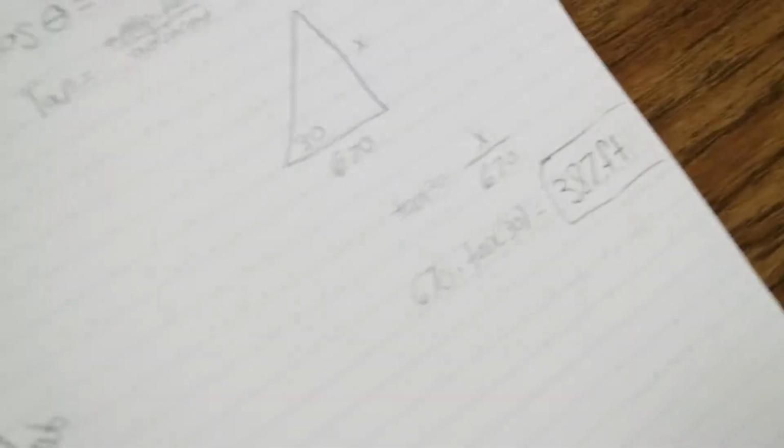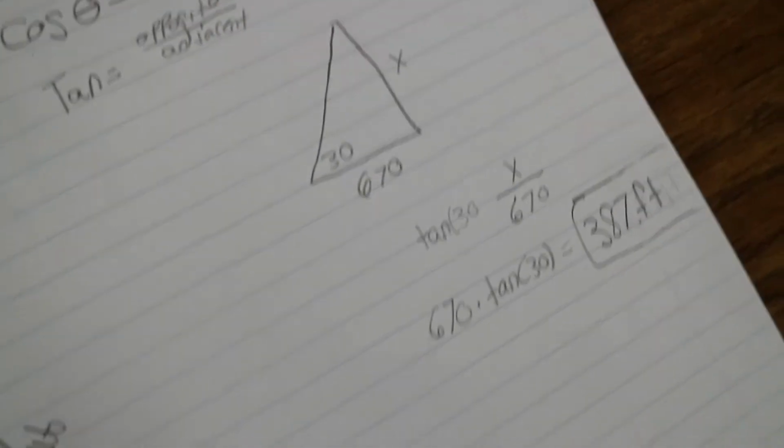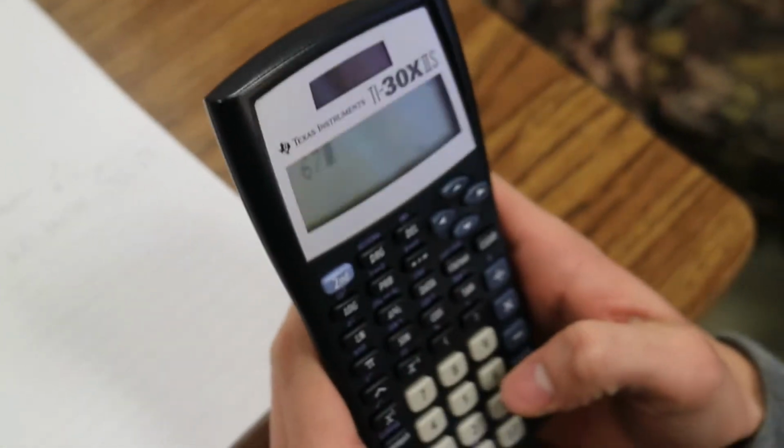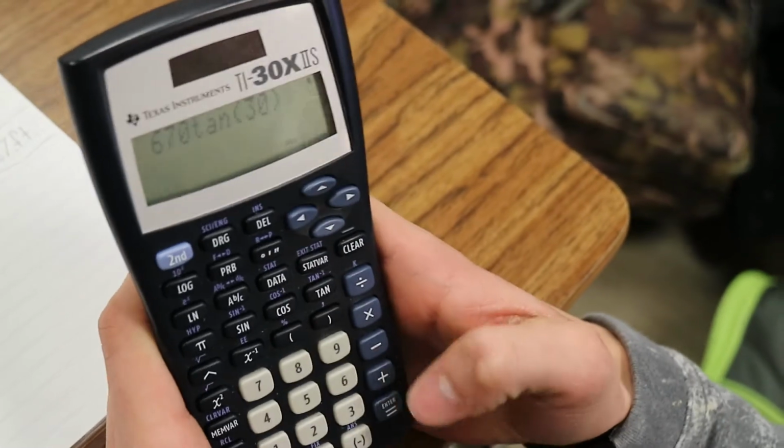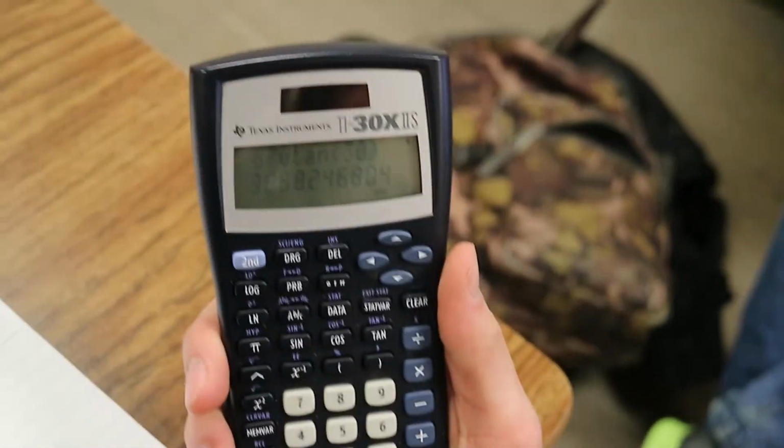Going to Ray. Okay, Ray, what do you got? I did 670. So I did 670 times tangent of 30, and I got 387 feet. Okay. And can you type it in? 670. That's rounded up. Nice. And the label on that? Feet. That's good.